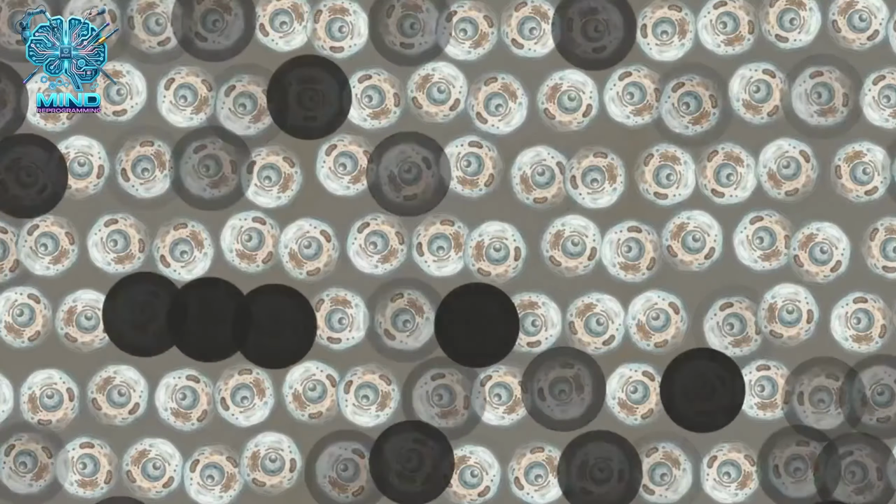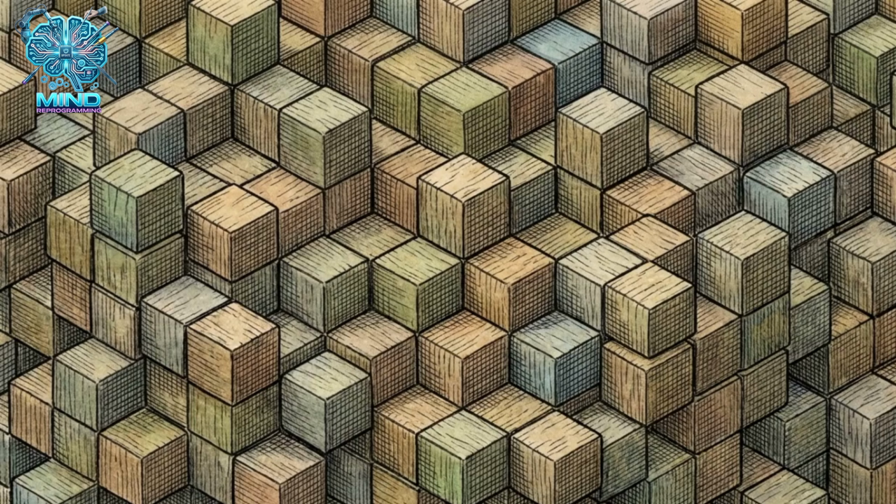Millions of your cells die and are replaced every second. It means the body you inhabit today is composed of different physical matter than the one you had a year ago, maintained through a constant cycle of chemical manufacturing.